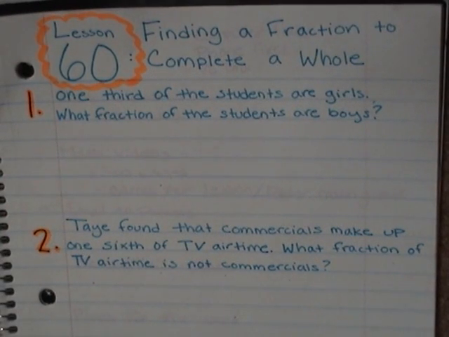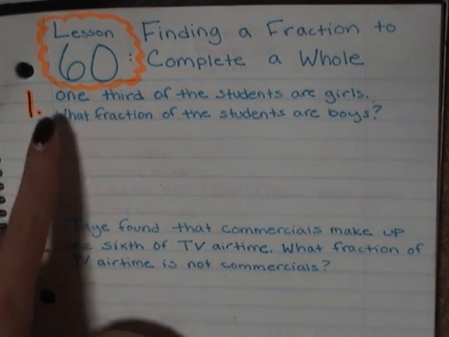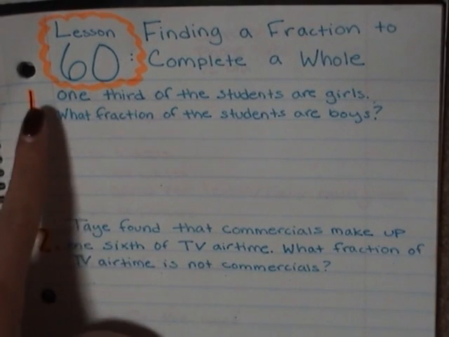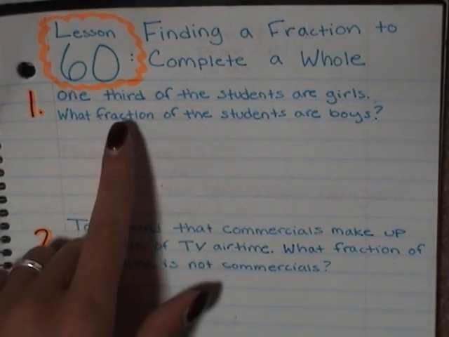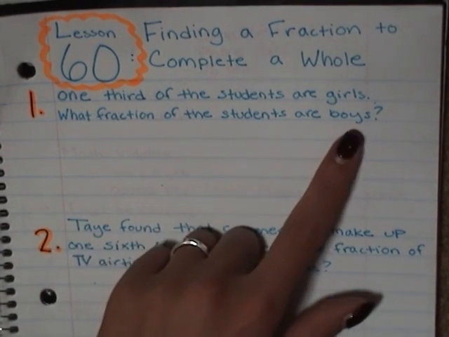Hi guys, so tonight's lesson is lesson 60 and we are finding a fraction to complete a whole. Sometimes we are given one part of a whole and we need to know what the other part of that whole is. Go ahead and look at example number 1 and it says 1/3 of the students are girls. What fraction of the students are boys?